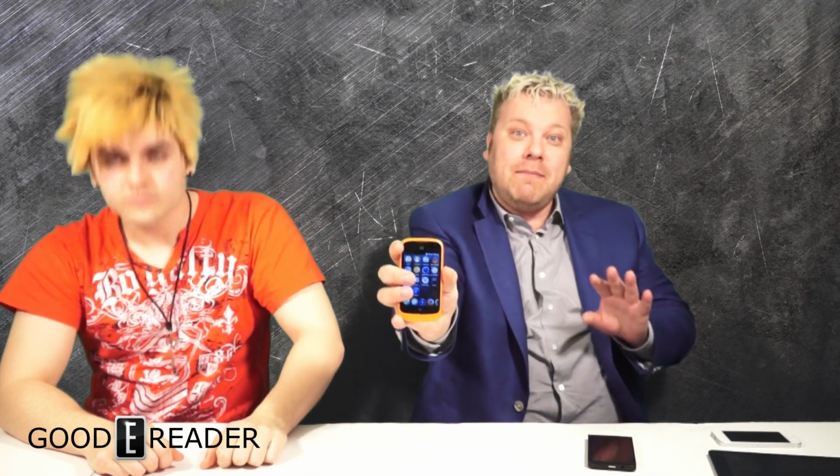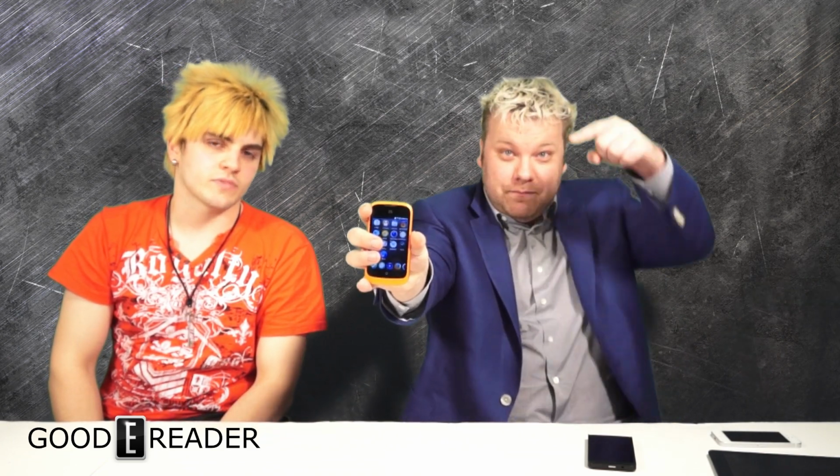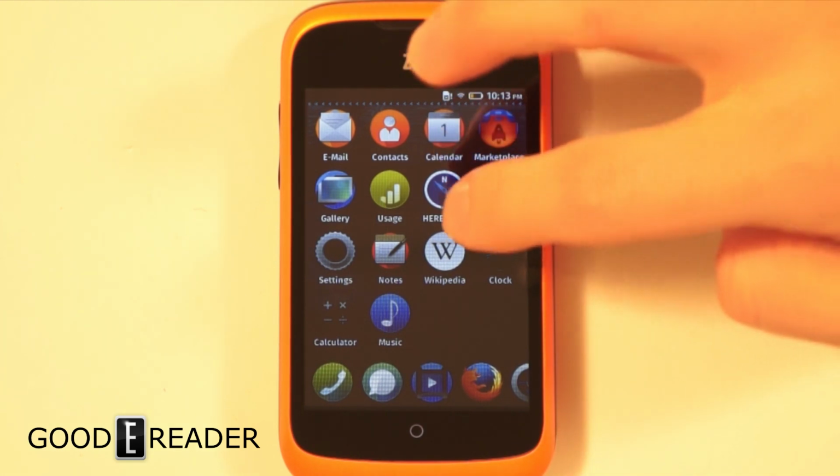We have the ZTE Open. This is one of the first Firefox phones to hit the market, $60 from the Firefox website. Today we are going to evaluate this primarily from an OS point of view to give you the scoop on exactly what Firefox OS is all about. Let's dive in. So this is the home screen here.